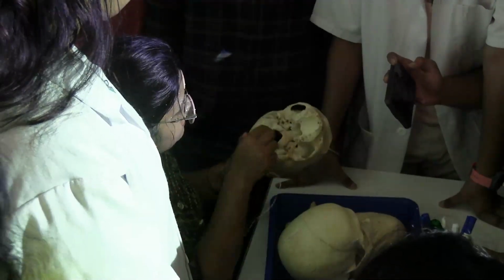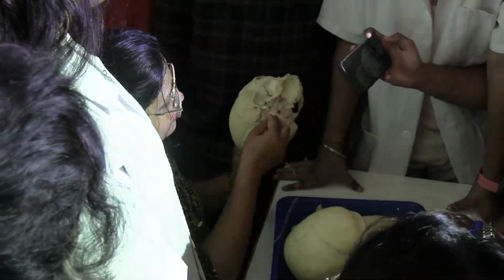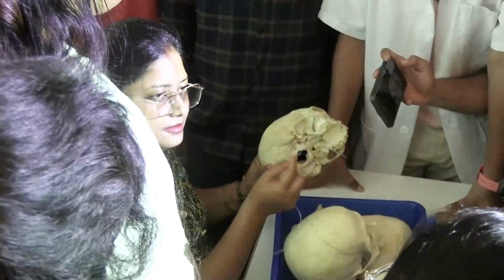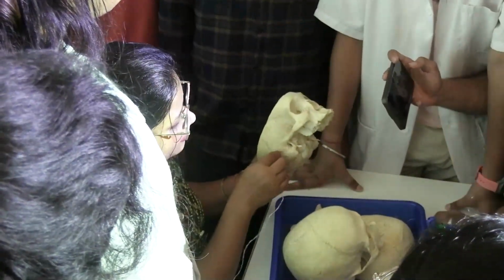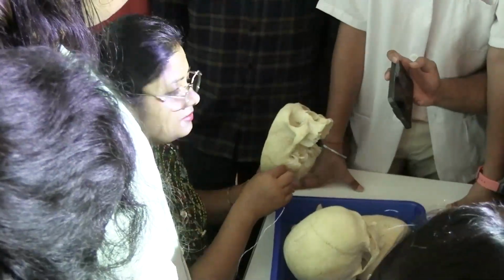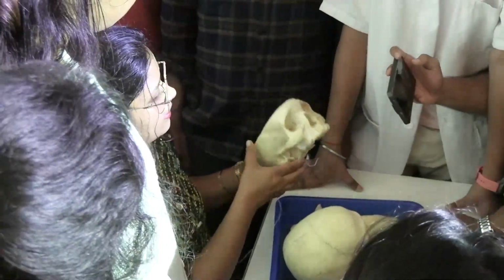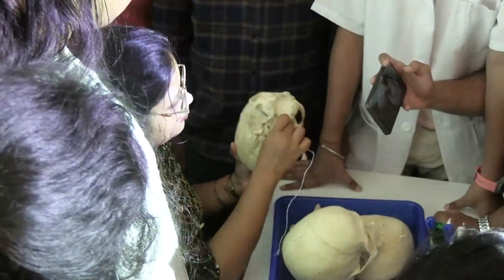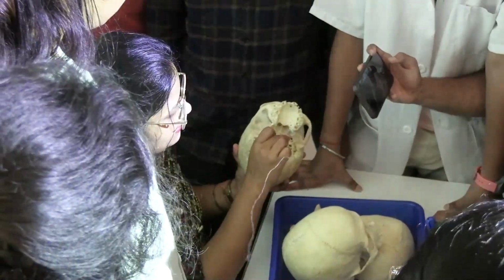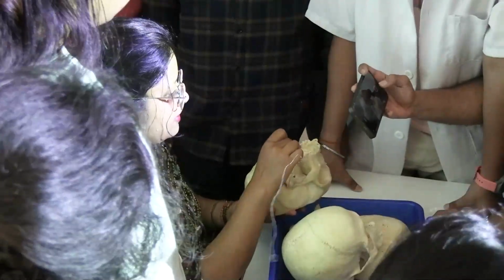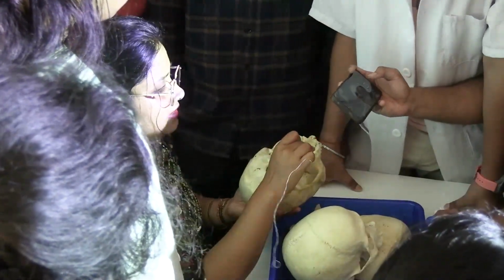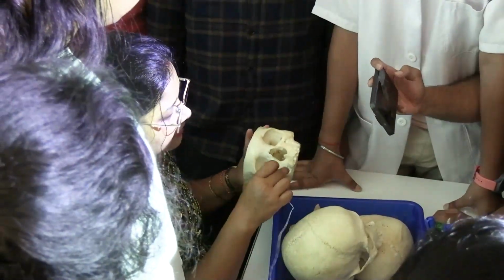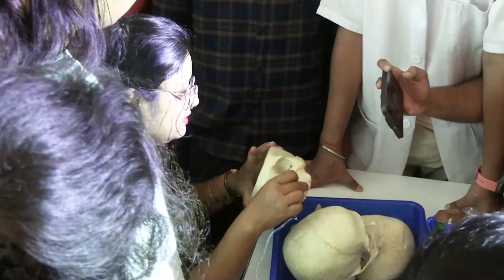And here is the stylomastoid foramen, lying between the mastoid process and styloid process, and this is the external auditory meatus. And this is the greater palatine foramen, and this is the lesser palatine foramen, and this is the incisive canal. And this is the infraorbital foramen.